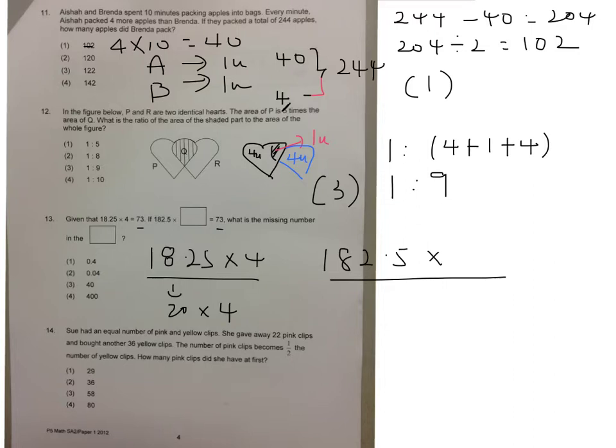So you must have an answer here. You cannot have 40, you cannot have 400. Alright, 0.4 is actually 40%. So if you take 40% of 180, that should give you about 80 or so. So from here, I don't even need to do any calculation. I can roughly deduce and estimate that question 13, my answer is 1.